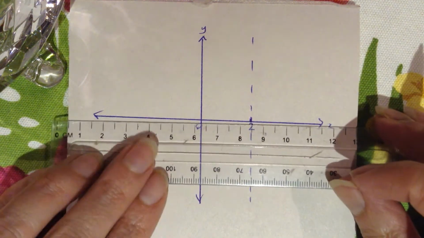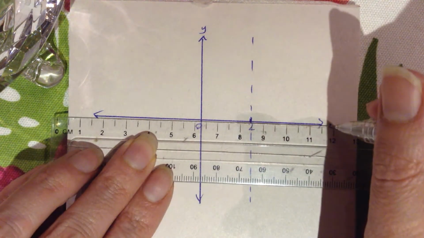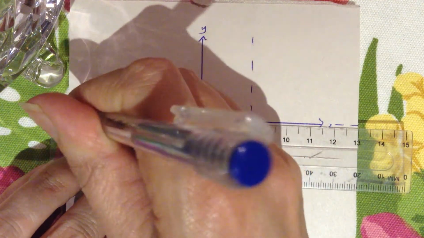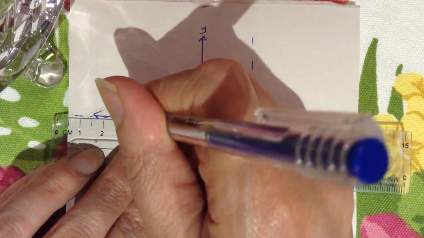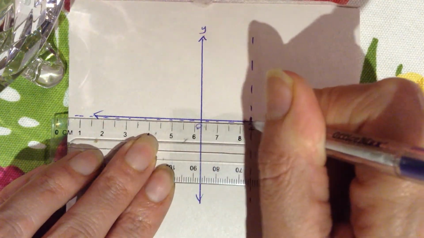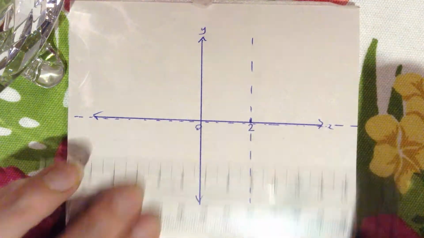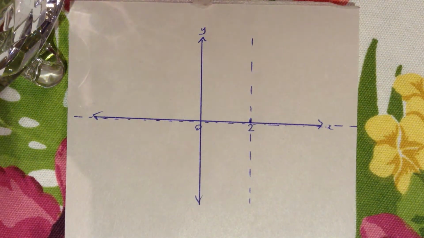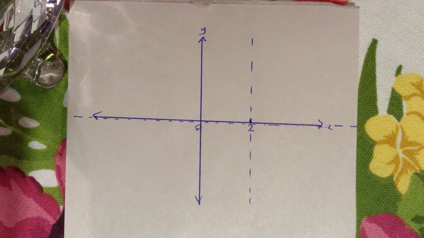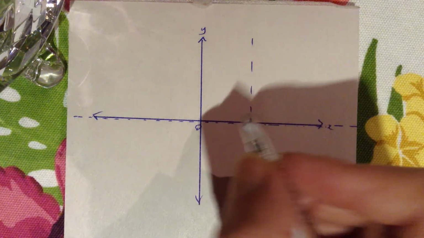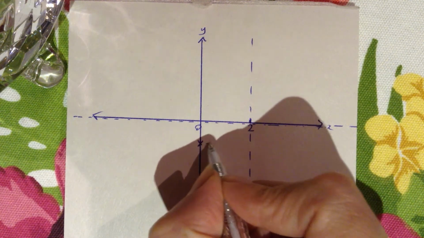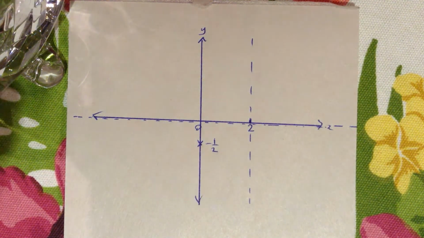Okay. Our horizontal asymptote was the x-axis. So just put dot, dot, dot. You can even put the dots underneath if you like, just to remind yourself that whole thing is the horizontal asymptote. And then we're going to plot our y-intercept, which was 0, minus a half. So we're just going to put minus a half there.